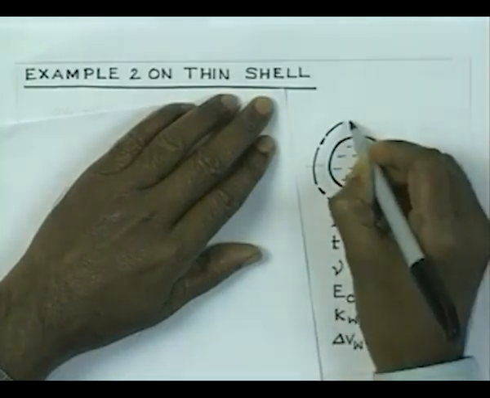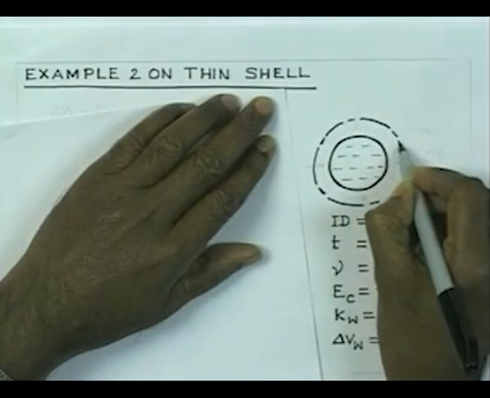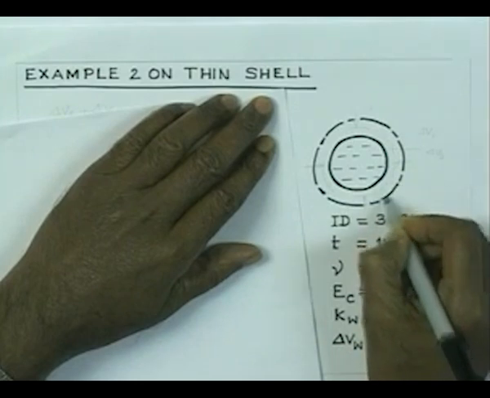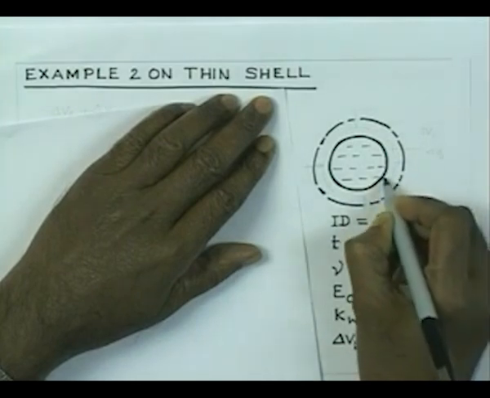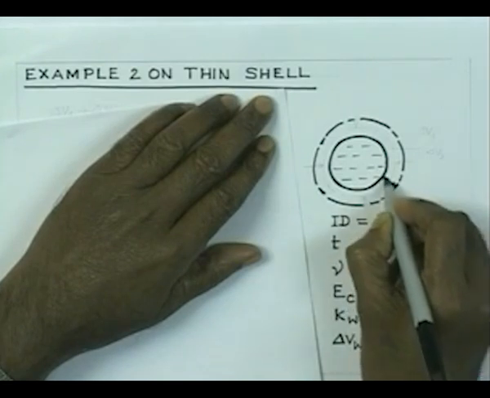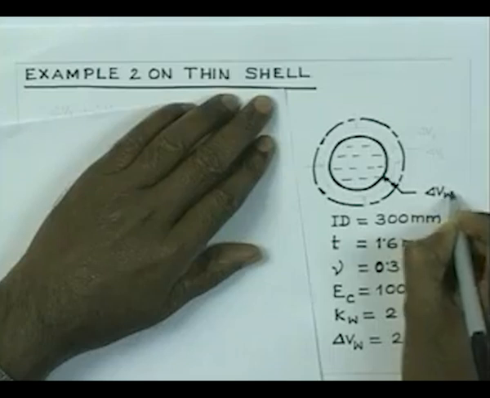If there is no vessel, then it will try to take up an outer boundary position like this. So this span corresponds to that extra water, delta V W.